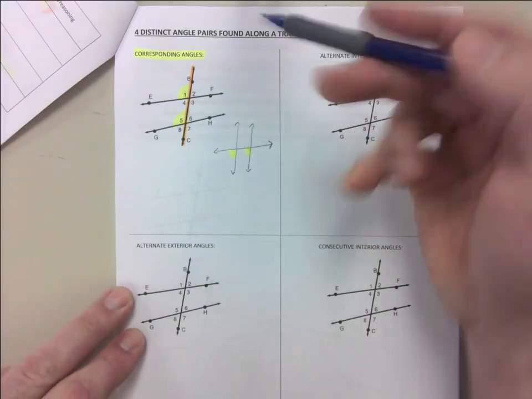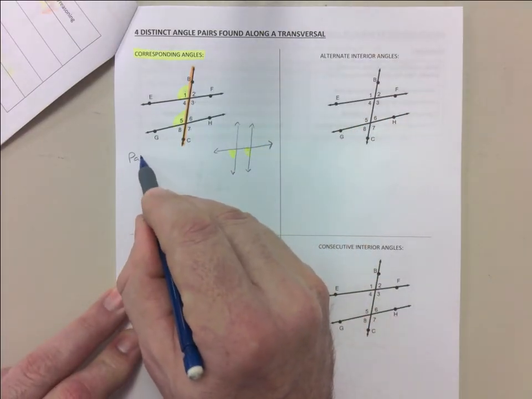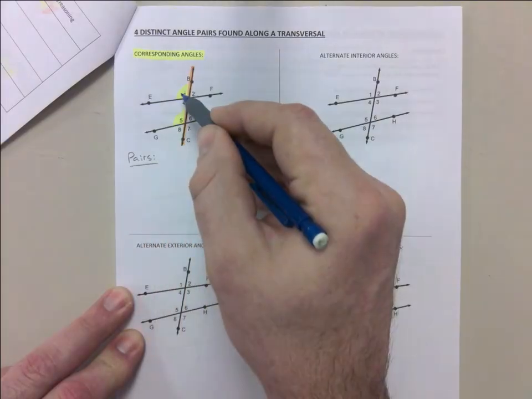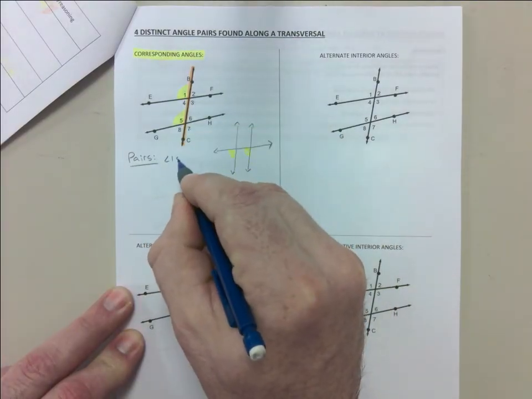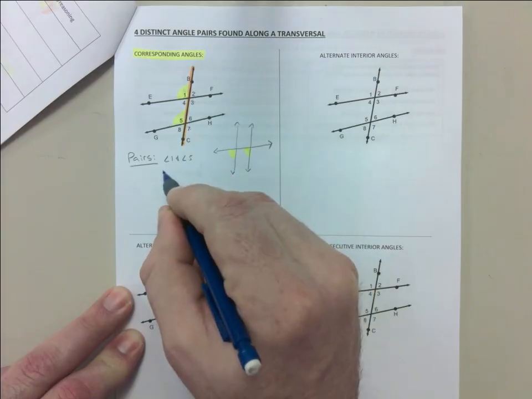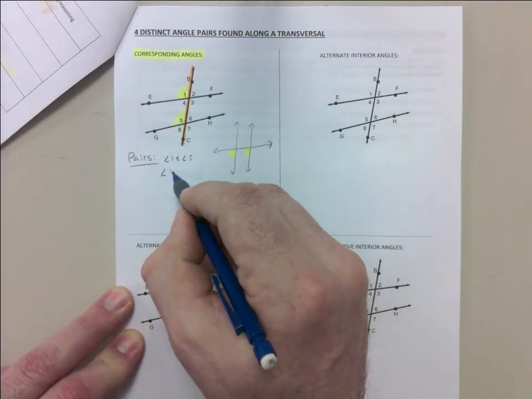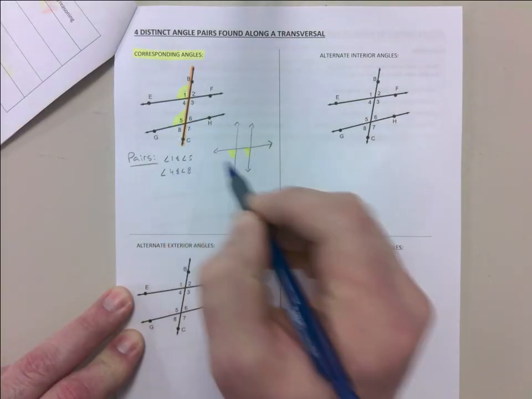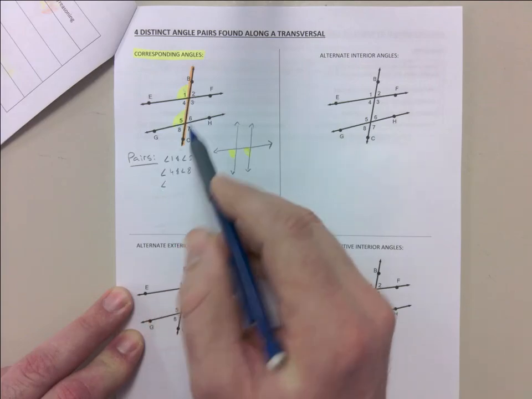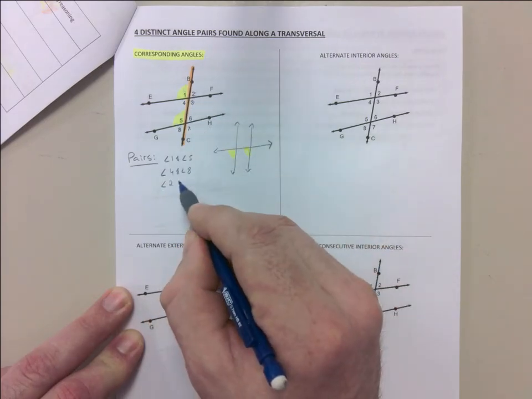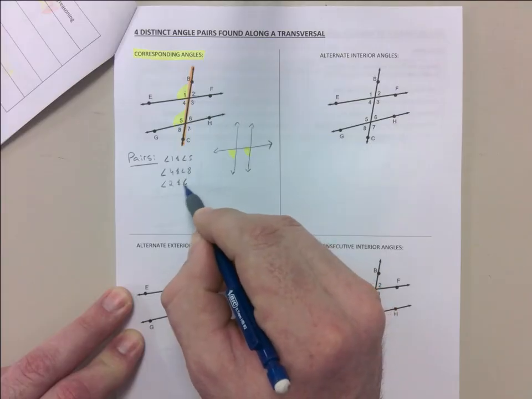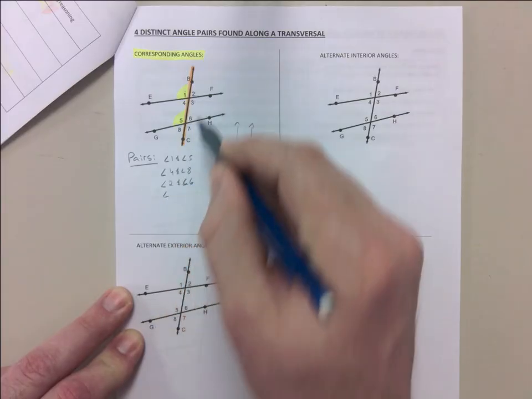That's the pattern. So I will tell you the pairs in case you need to know for sure: angle 1 and angle 5, angle 4 and 8, angle 2 and 6, angle 3 and 7.